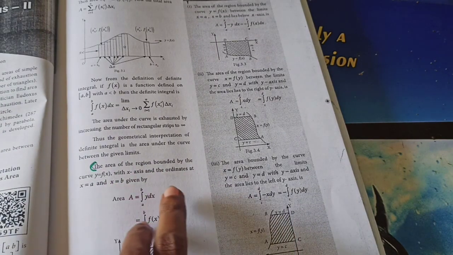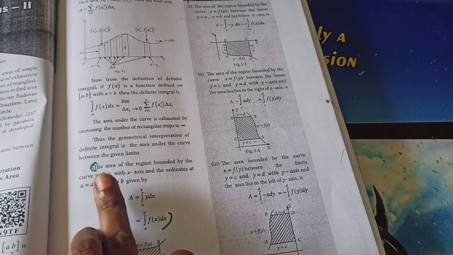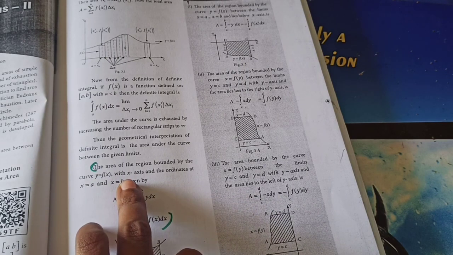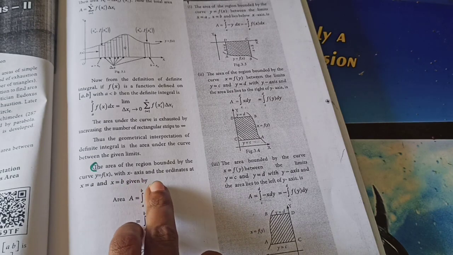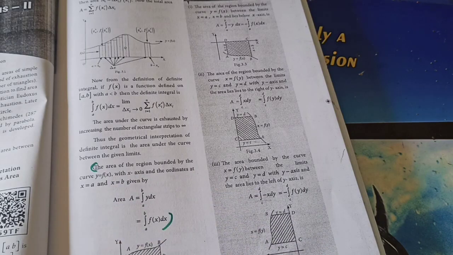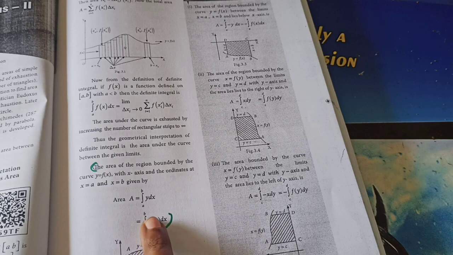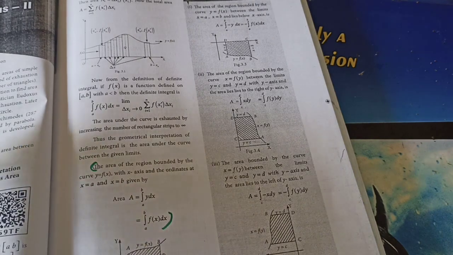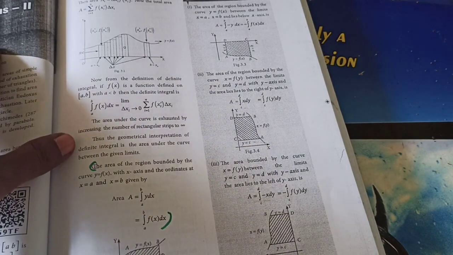The area of a region bounded by the curve y is equal to f of x, with the x-axis and the ordinates at x is equal to a and x is equal to b, is given by area is equal to integral from a to b of y dx. This is the main formula we will use here. Understand students? So this is what you need to take into your notes. Unit 3, put the heading Integral Calculus 2.